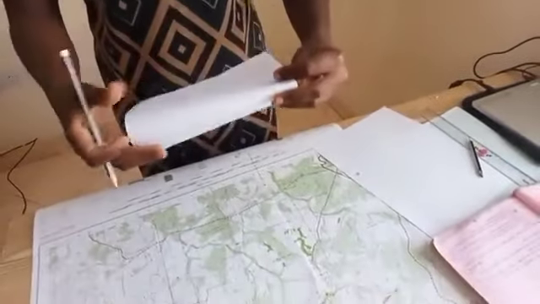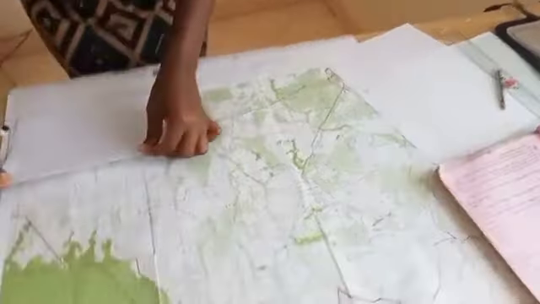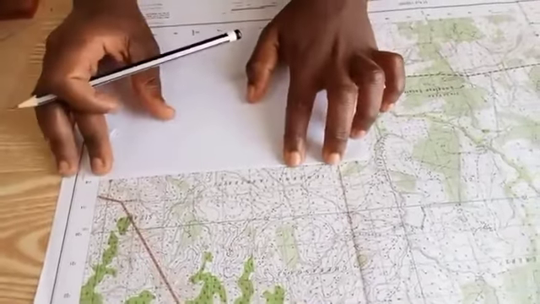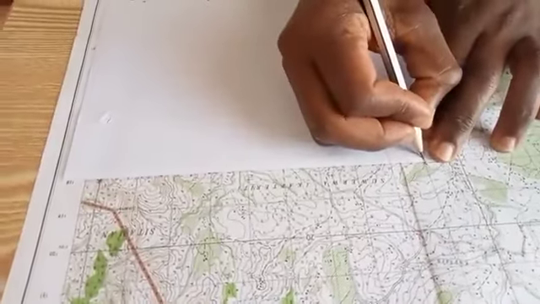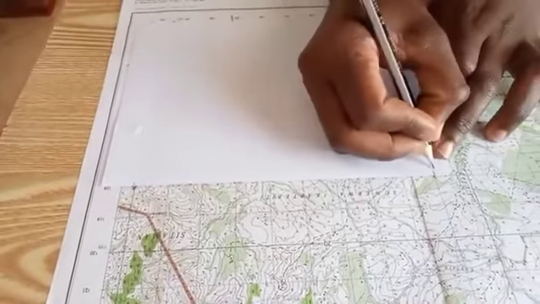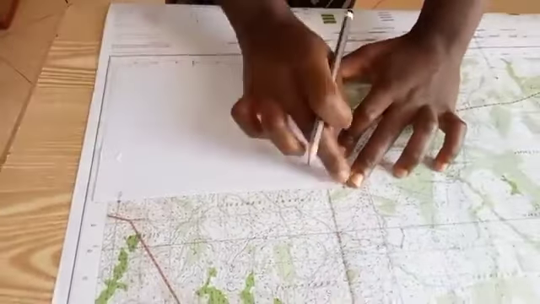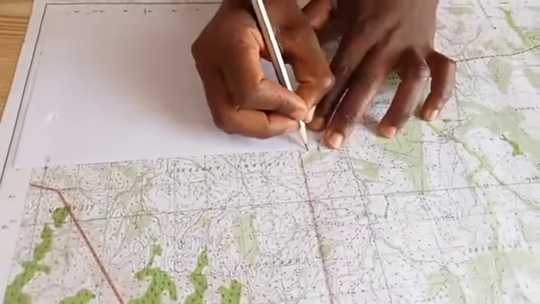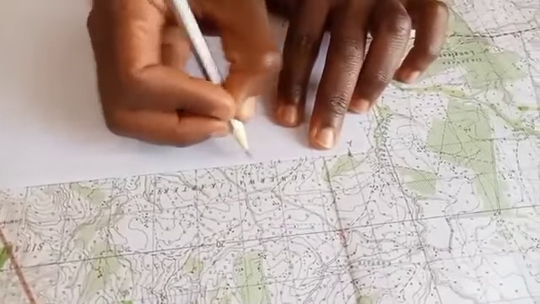You need to fold it, and using the edge of the paper, go to your map where you have marked the points, where you have identified the place to get your contours. You can mark the areas and say that they are points A and B. The next thing you do, along the edge, mark all the contours and name them. We need to note the contours that are along the edge of AB, all of them.